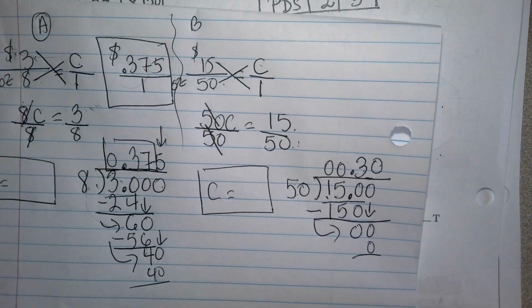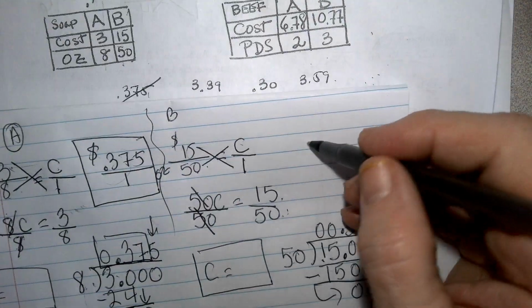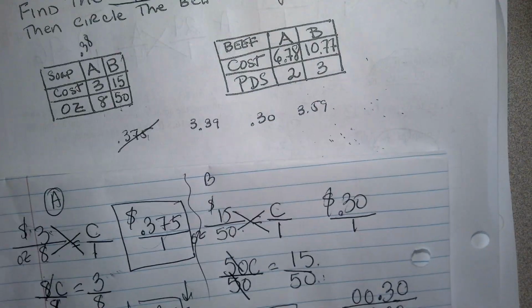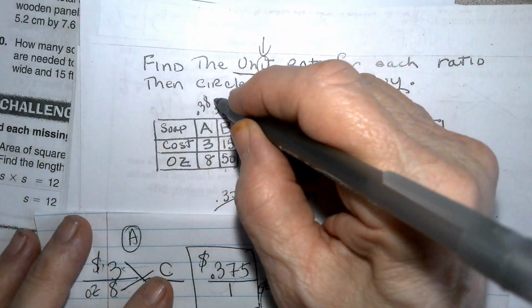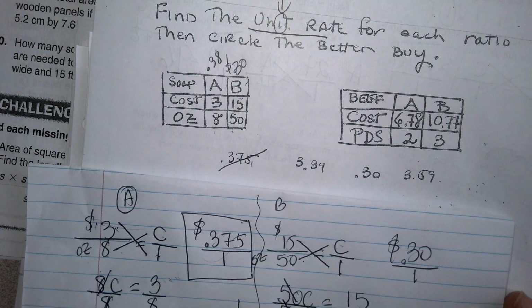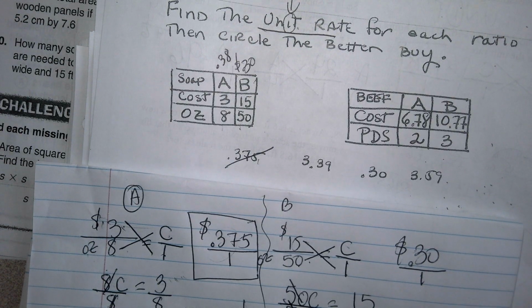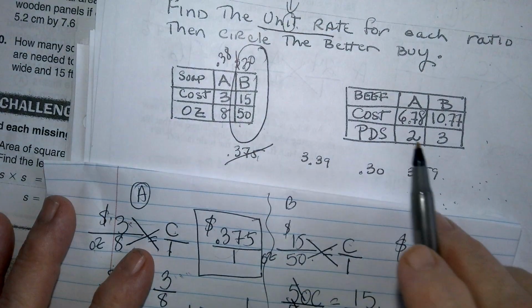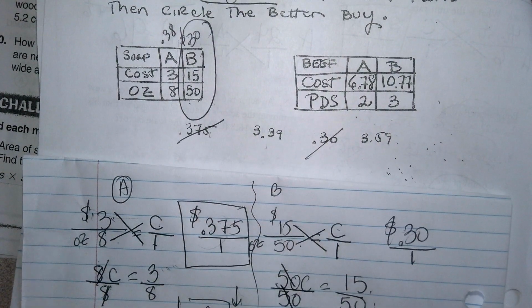So on this one, the ratio is going to be 30 cents per 1 ounce. And over here, this is 30 cents per the 1 ounce. So it's asking you, which is a better buy? Who knows which one would be a better buy? And why would it be B? Because it's the lower cost one. You are absolutely right. So this is a better buy. Okay. And I'm not going to do this one for time's sake. This one is actually easier because they come out to some nice numbers.